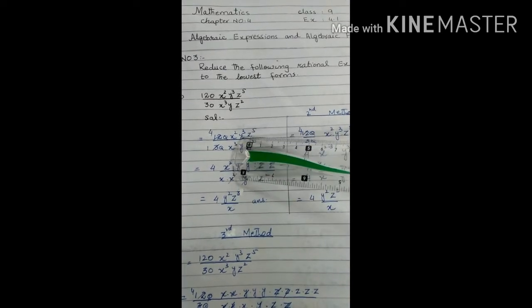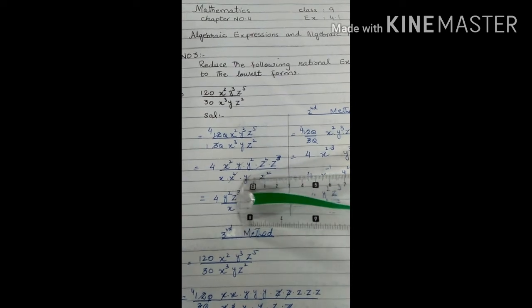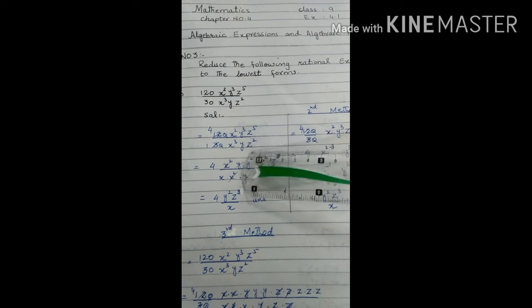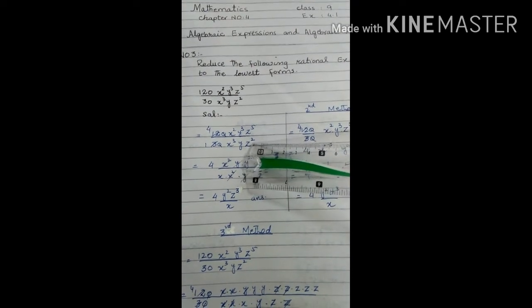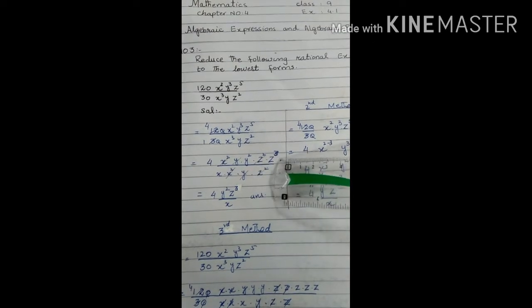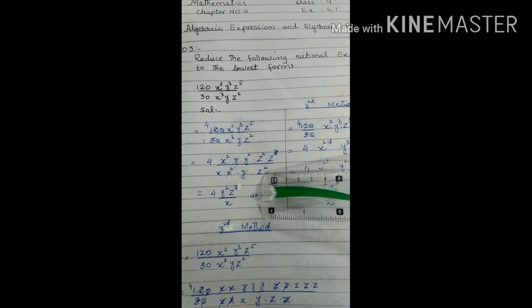Y cube is to be split up into y and y square so that y can be cancelled with the y. In the same way, z5 and z square will be cancelled in such a way that z5 will be split into z square and z cube, and z square is cancelled by z square.